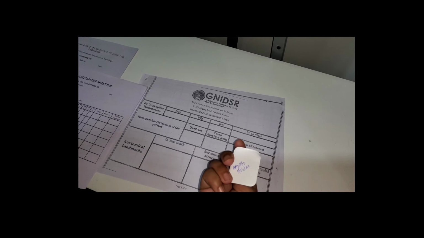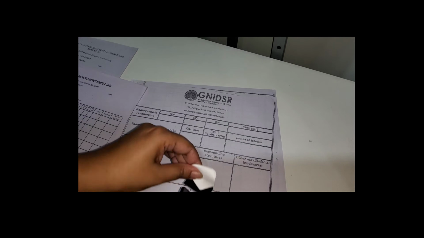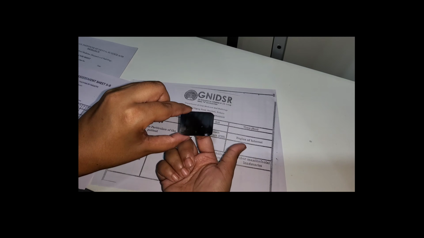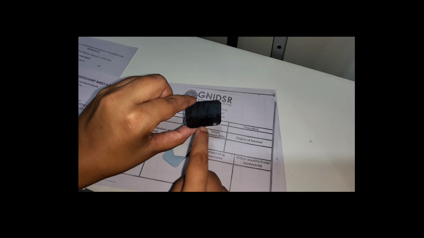Another thing is, this is the radiograph. I have written the name of the patient, and see, this is how the radiographs are. I mean, if there is light from behind, you can see the teeth.